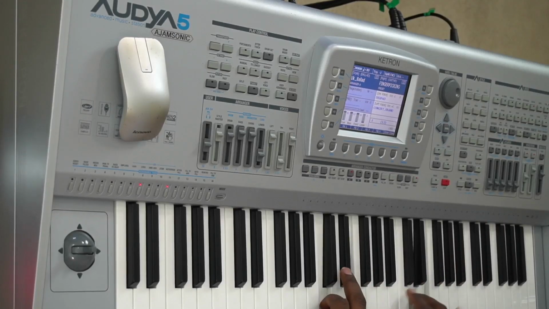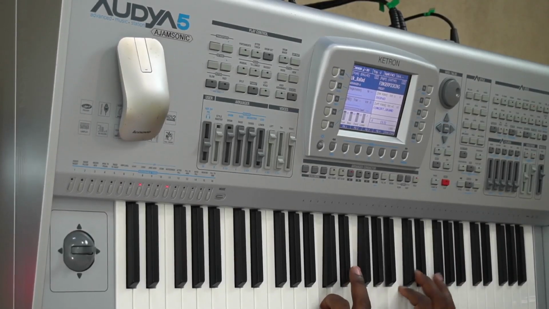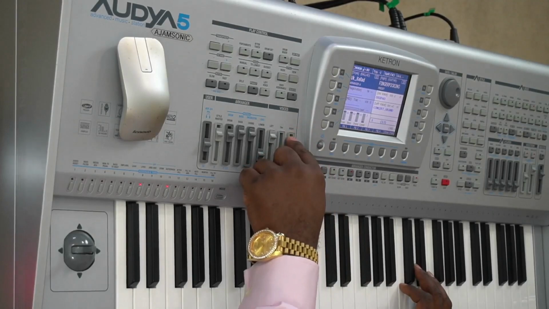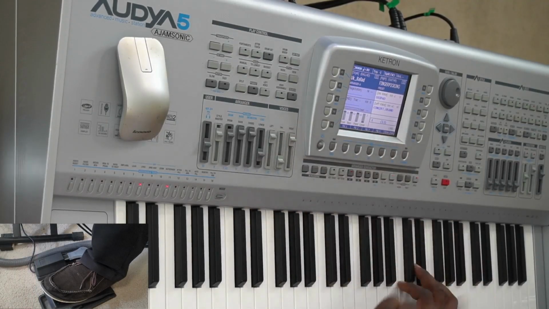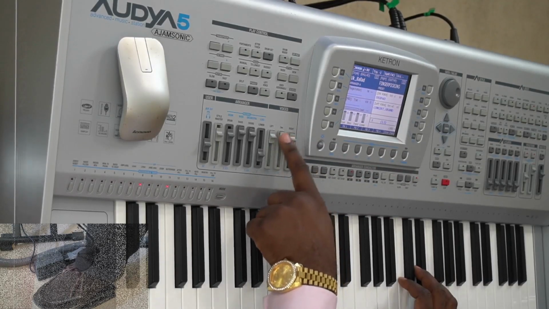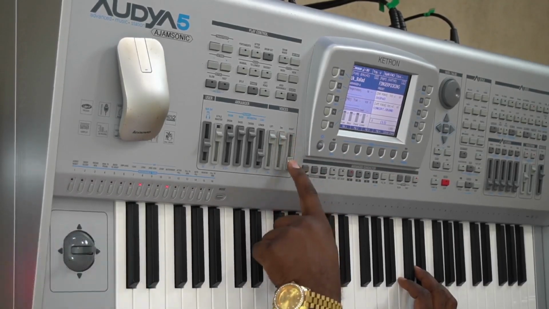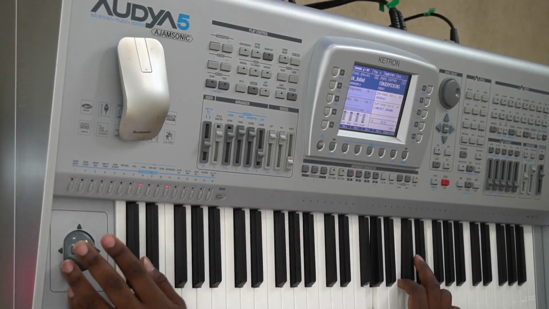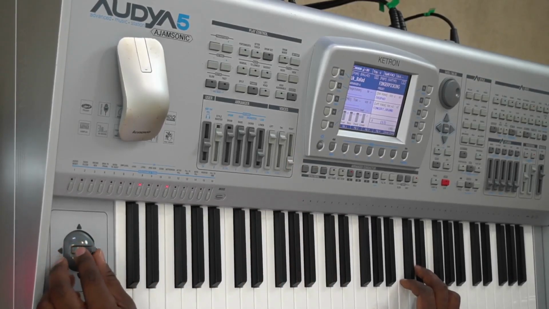Okay, so I'm going to do a nice tune here. Let's see, I'm going to pick my voice. And my second voice, I want to use a nice pedal steel. So I'm going to use the volume pedal so I can control the lead voice here. And my second voice, I'm going to bring that up, and that's going to be my pedal steel. And again, I can use the effects.